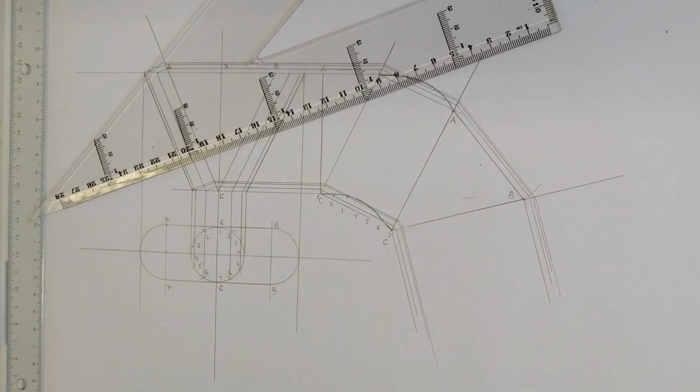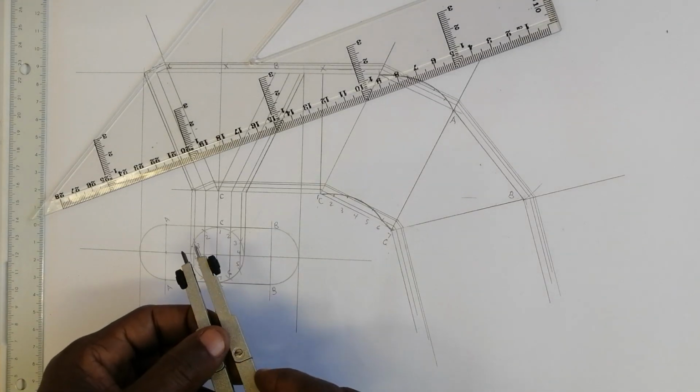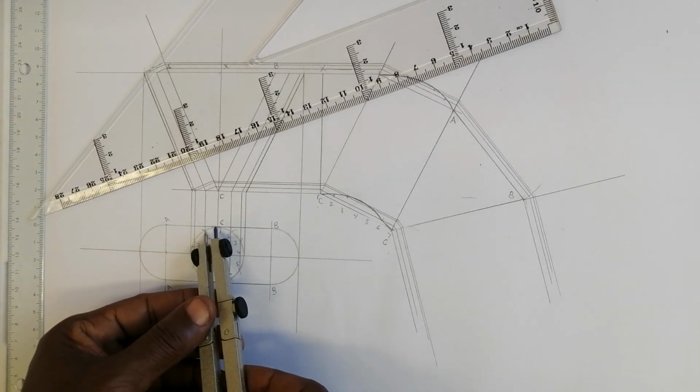Okay, now again here I'll do the same with my compass. I'll still take this value here because this subdivision.